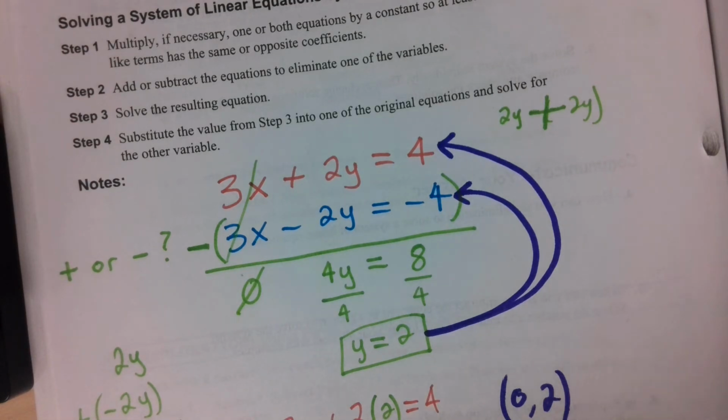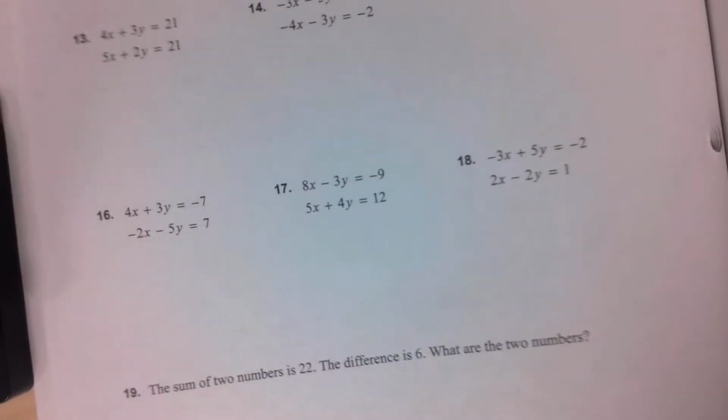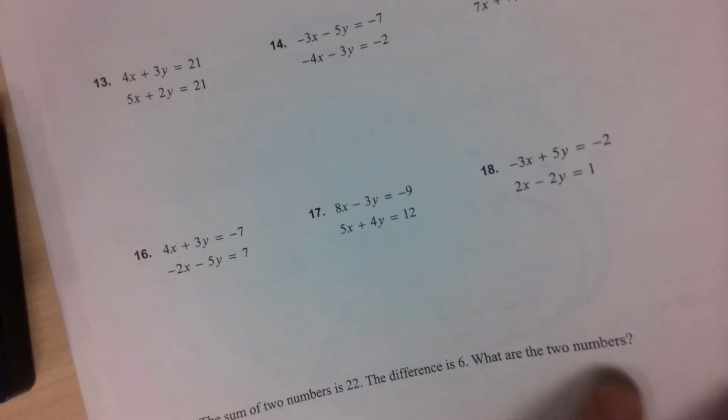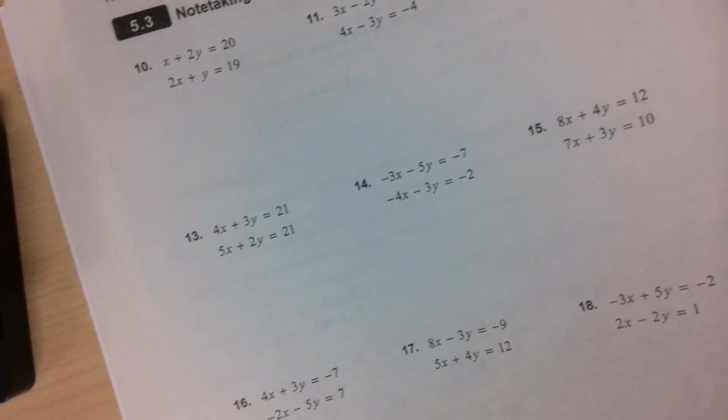You might be saying then, Mr. Strager, if we could use any of these three methods anytime, what about problems where we don't have an elimination we can do? Let's actually turn the page to page 146. We'll explore this idea in problem number 10.